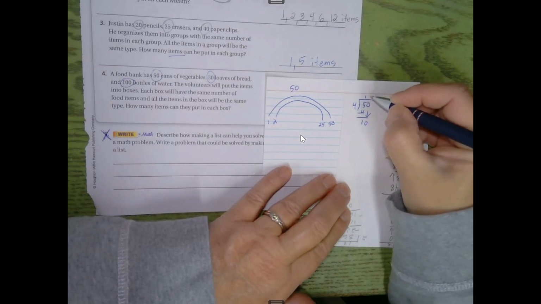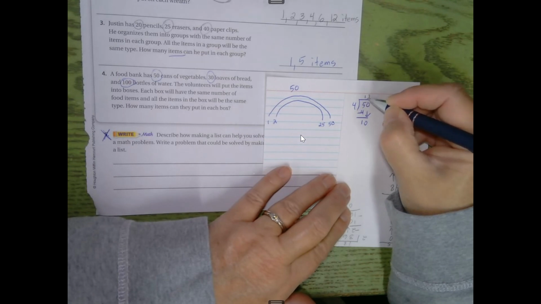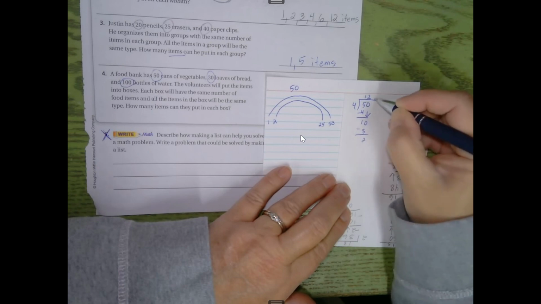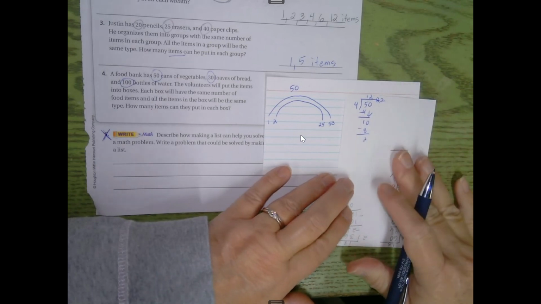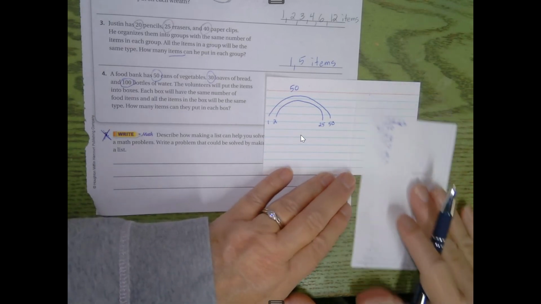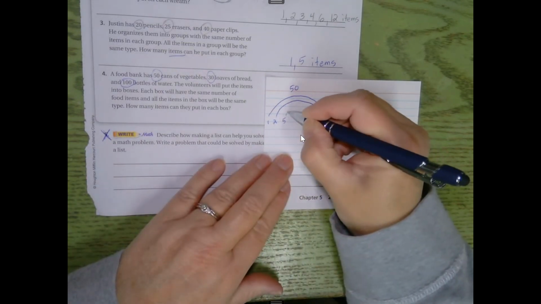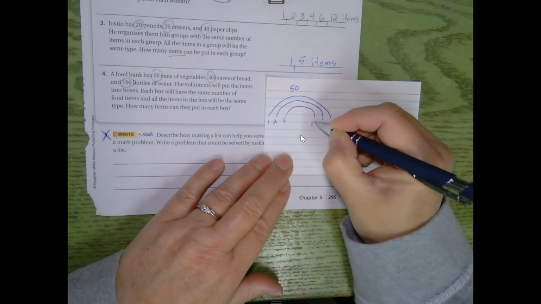No, 4 is not going to go into 10 evenly. There will be a remainder. So because there's a remainder, that means 4 does not go into 50 evenly. Okay, how about 5? Yes, 5 times 10.